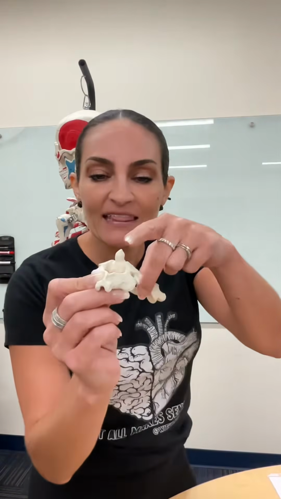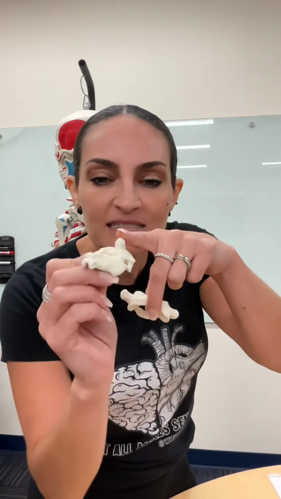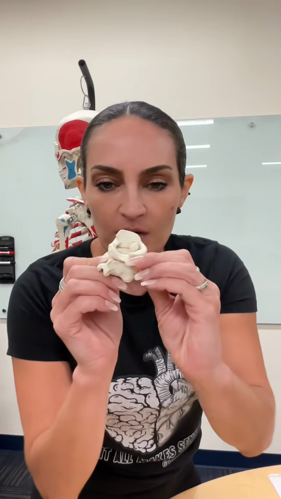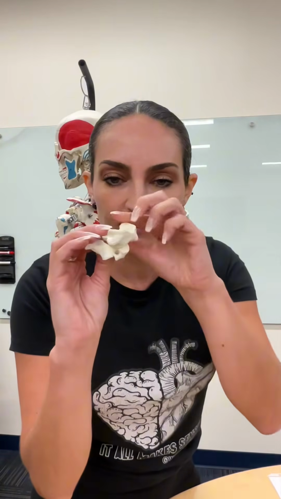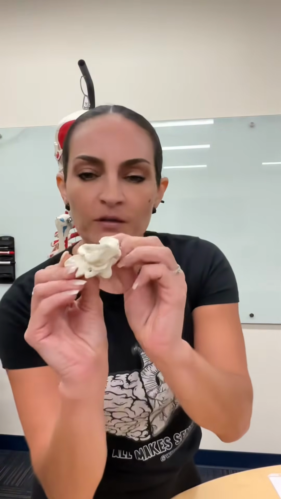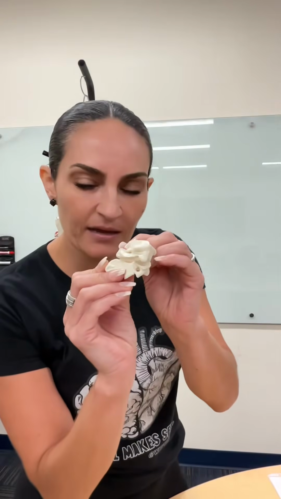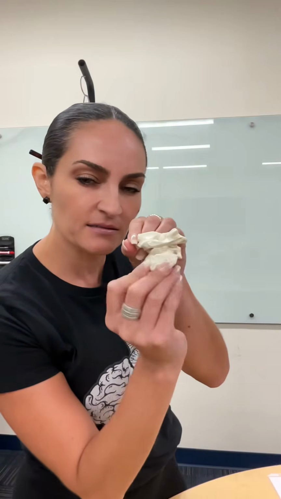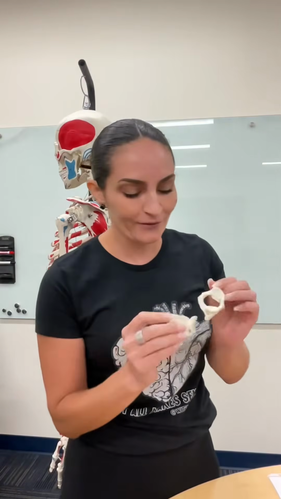So C2, the second cervical vertebrae, has also very specific features. And this is the dens of C2. The dens of C2 articulates with C1, the atlas, like that. The other name for C2 is axis. Why? Because when you put them together, C1 and C2 together, guess what can happen? You can rotate in an axis. That's why C2 was named axis, and now you know it all.